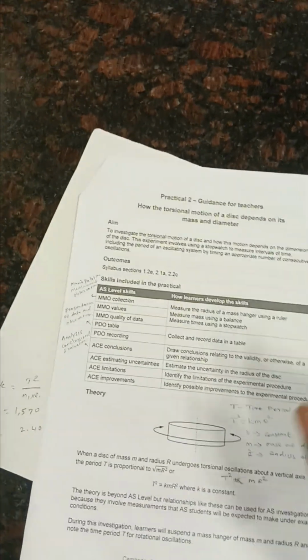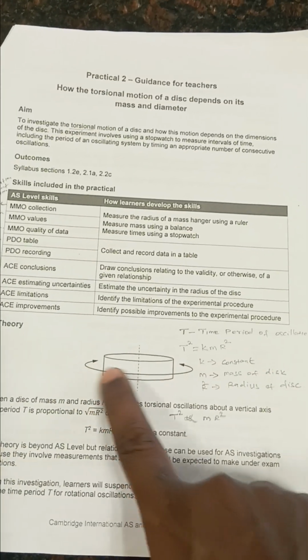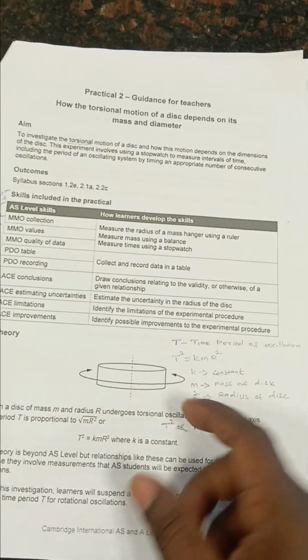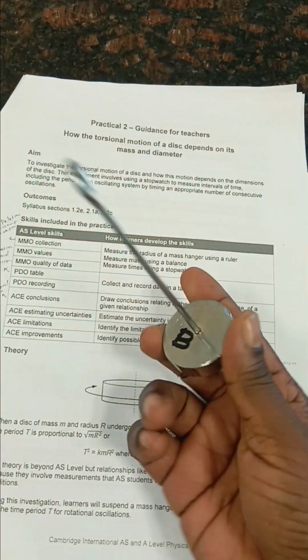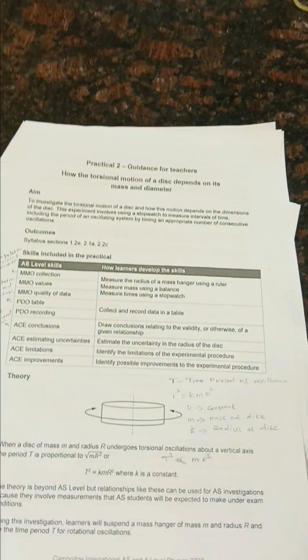Here is the aim we know, and after that the theory. They give a diagram here. Why the diagram? The disc will rotate from the center like this, which is why the arrow mark is there. It means it is rotational.